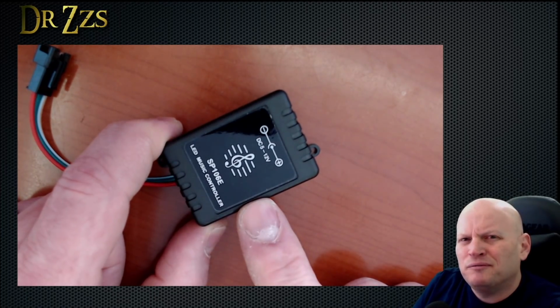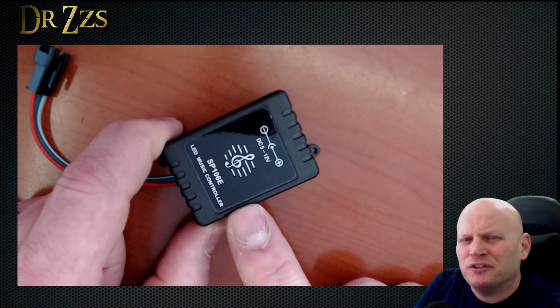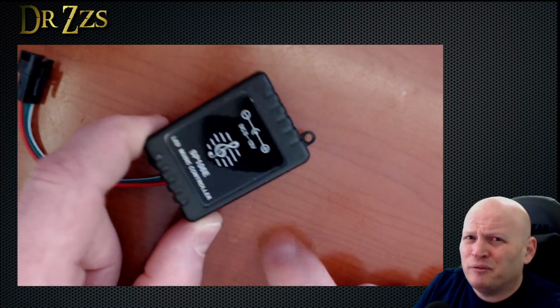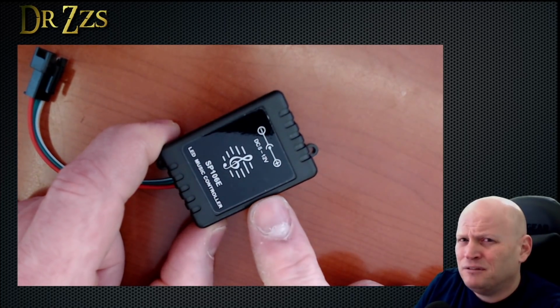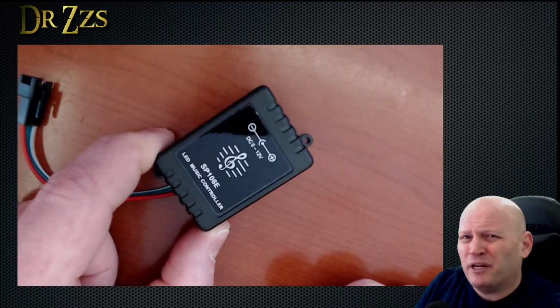This has a little remote control. You can cycle through a few different combinations of colors and such. Nobody's going to be terribly impressed with this. It's not a terrible option. It's cheap, but we can do a lot better.